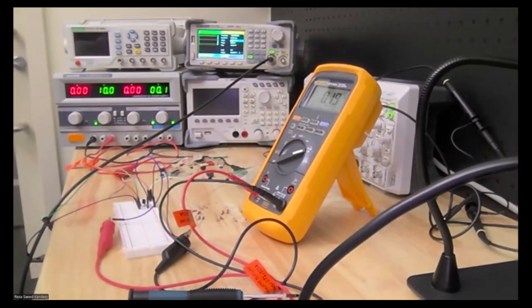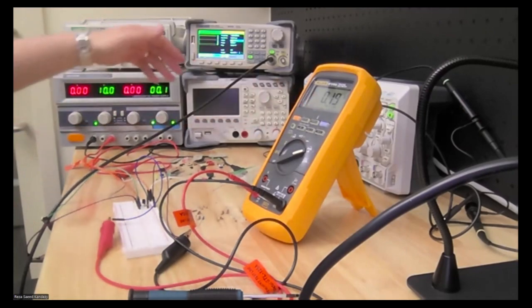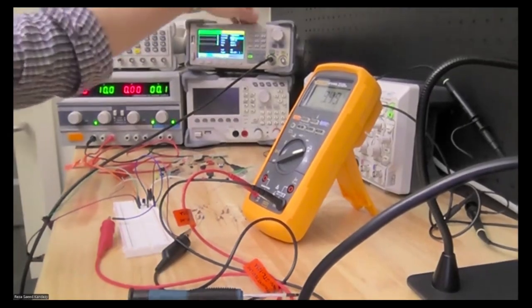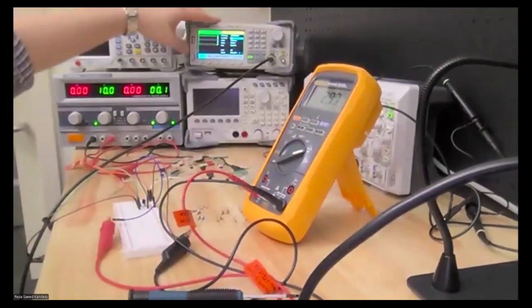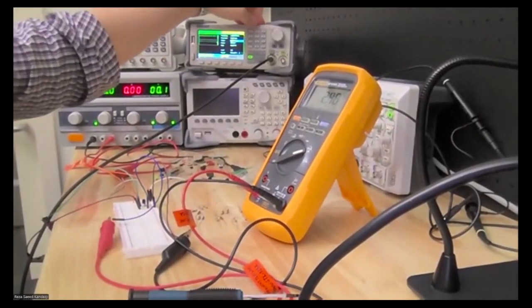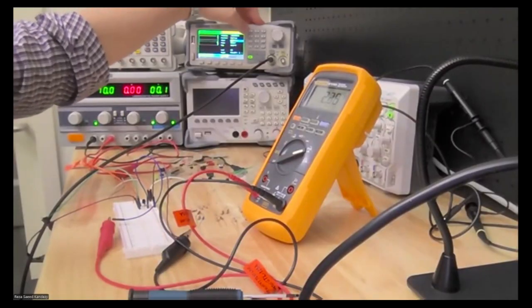Now we want to see the curvature of our IV characteristics. For that, because 2 is the threshold, I am going to apply a higher voltage, so we have 5 volts, a proper voltage between the gate and source.